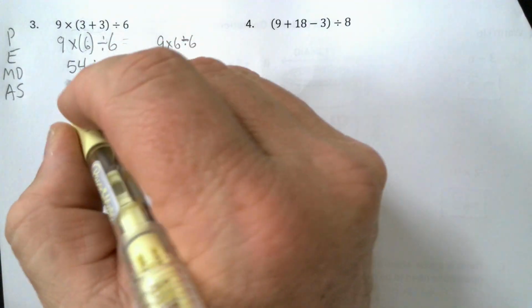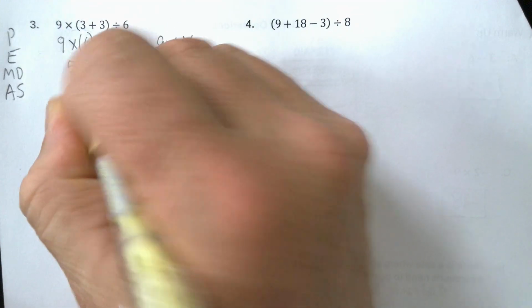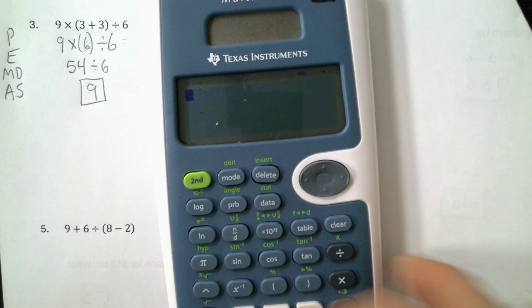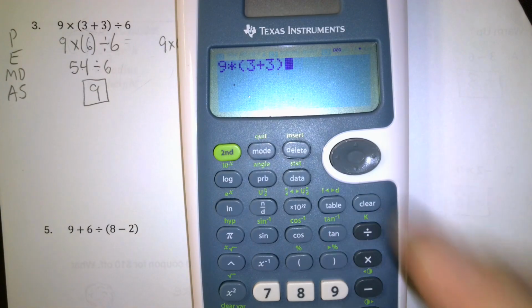All right, now we're on our last step. 54 divided by 6 is 9. And that winds up being our answer. Are we correct? Let's find out. So I'm going to turn this light back on so we can see that. And then we're going to have 9 times parenthesis, 3 plus 3, parenthesis, divided, nope, that's a minus, divided by 6. Boom, 9. And that was the answer we got.